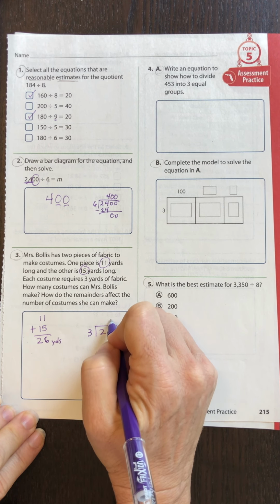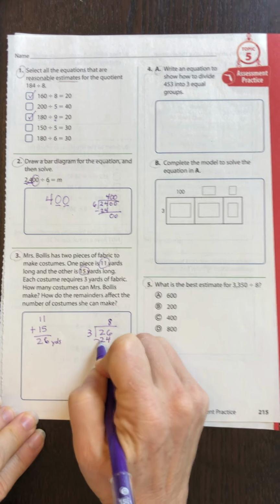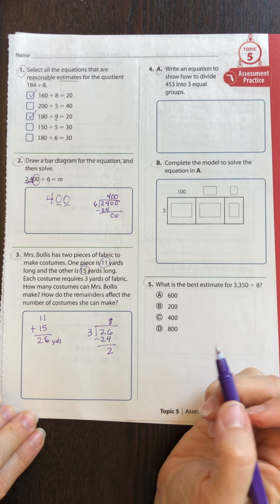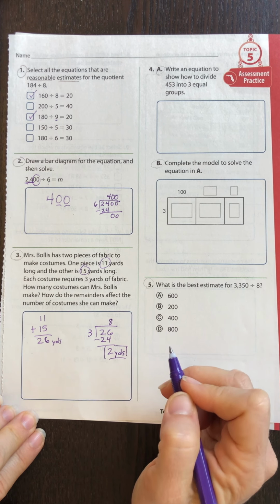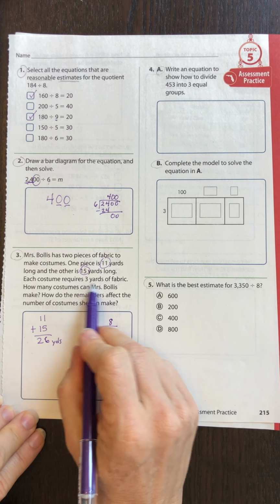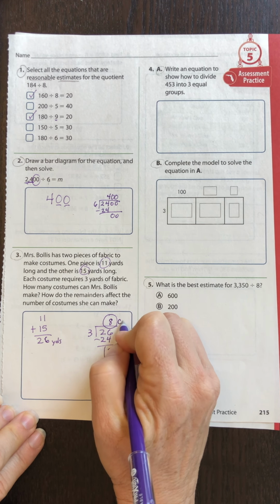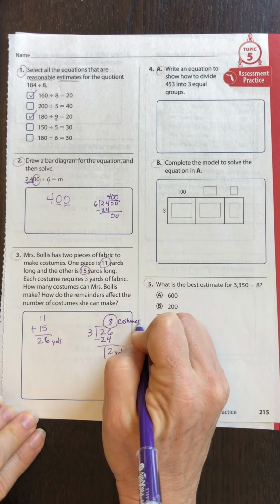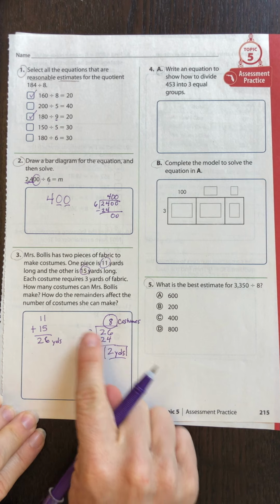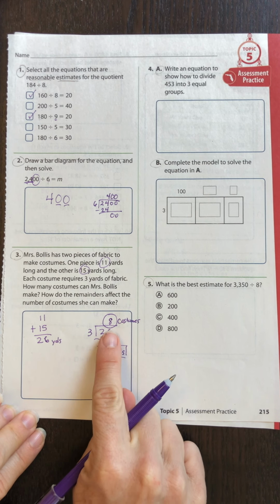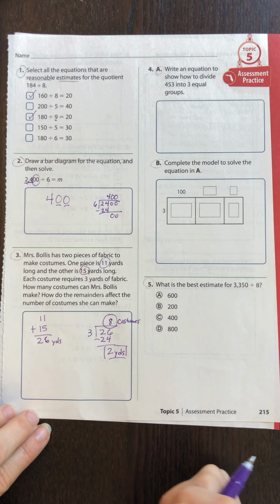3 goes into 26 8 times. That's 24. We subtract. We have 2 yards left over, but we cannot do anything with the remainder or the extra 2 yards because we need 3 yards to make a costume, so we are able to make 8 costumes. The extra would just be extra, or if she could get an extra yard to add to that to make another costume. But otherwise, we can only make 8 full costumes.